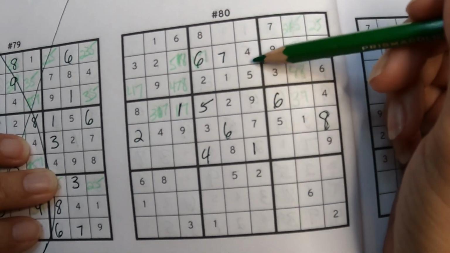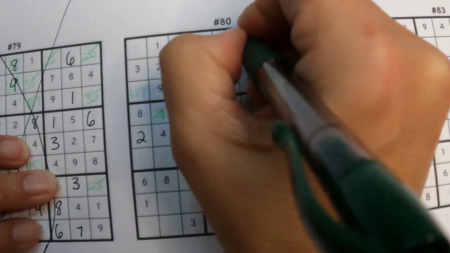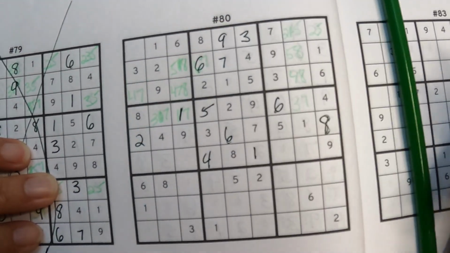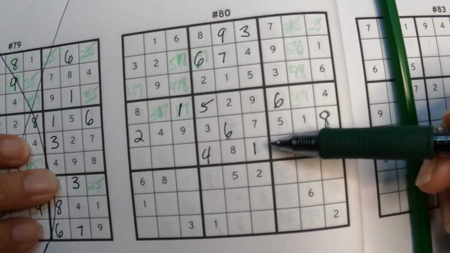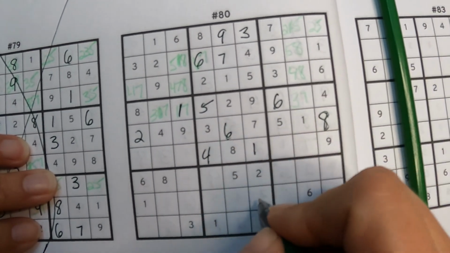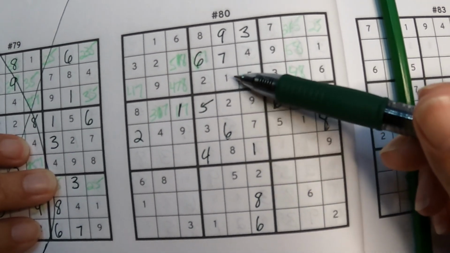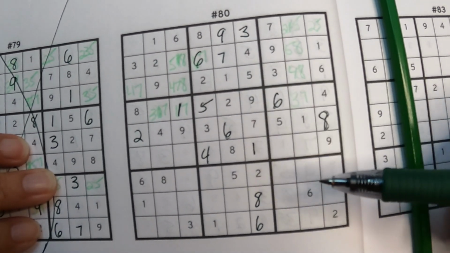For this box, looks like we're missing a 3 and a 9. We've got a 9 there. So 3, 9. For this column then, 1, 2, 3, 4, 5. We're missing 6 and 8. We've got a 6 there. So 8 and 6. For this column, we're missing 3 and 4.